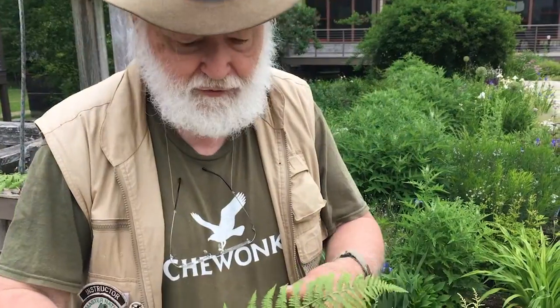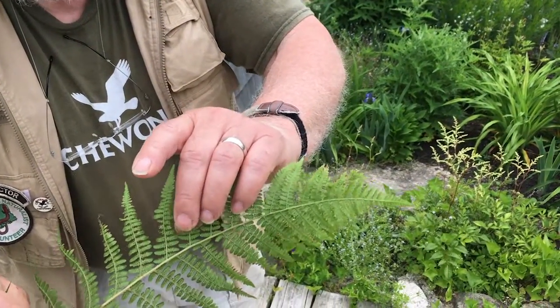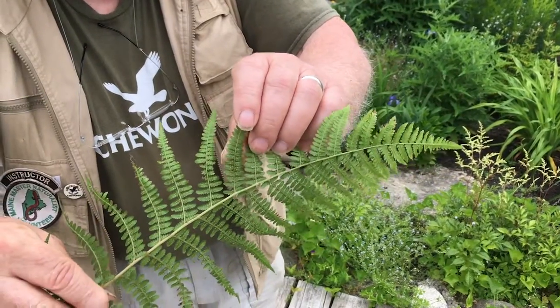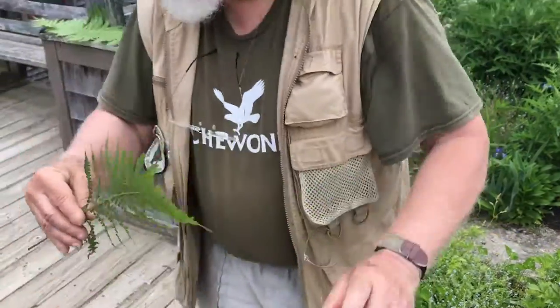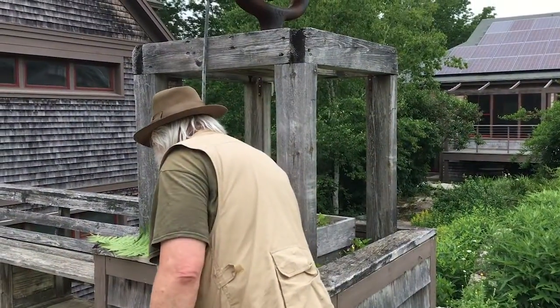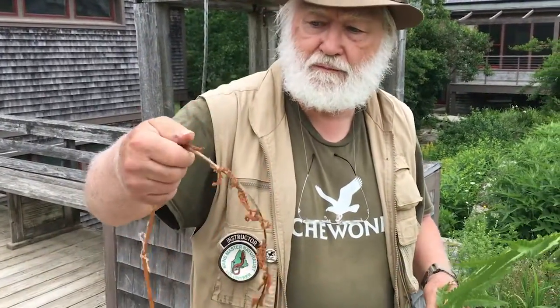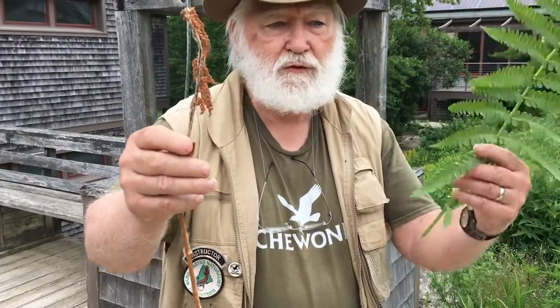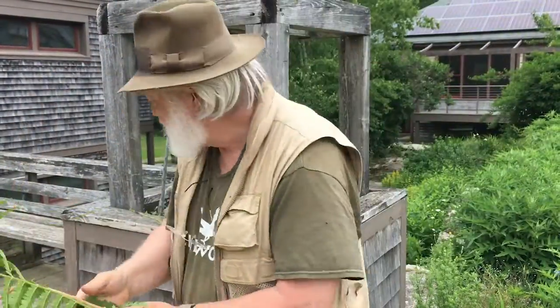and their spores are contained in some cases on the backs of their leaves, and if you look really close, you can see the beginnings of all the places where the spores will eventually form. This is still immature, but it's starting. Or other kinds of ferns have special leaves, like this one, special leaves that all they do is produce spores. So this is a normal leaf, and this is a spore-forming leaf. So that's the way primitive plants reproduce.